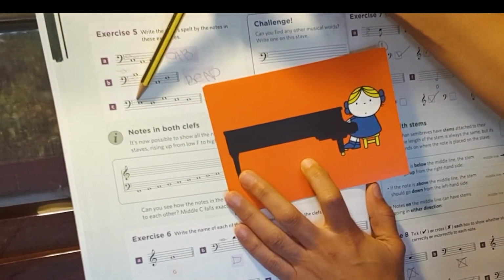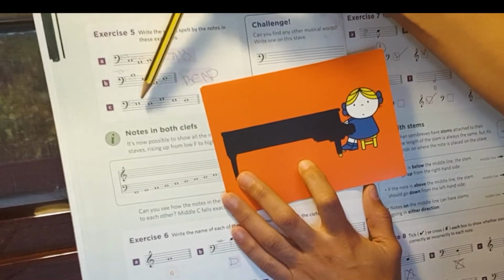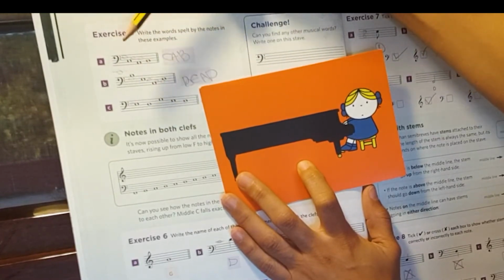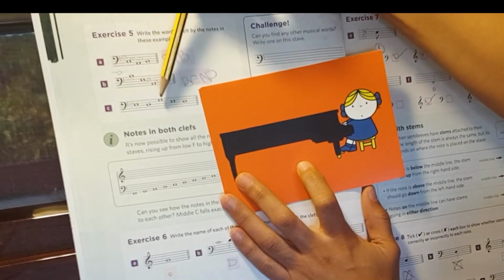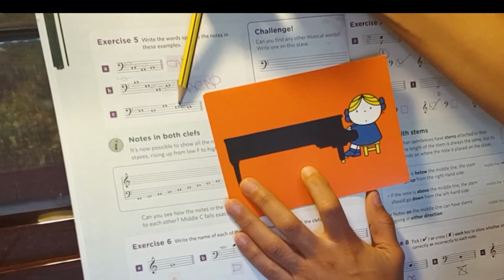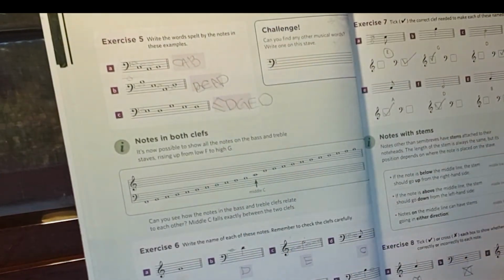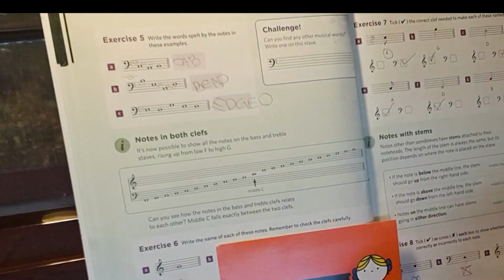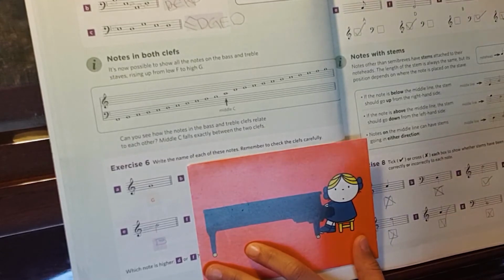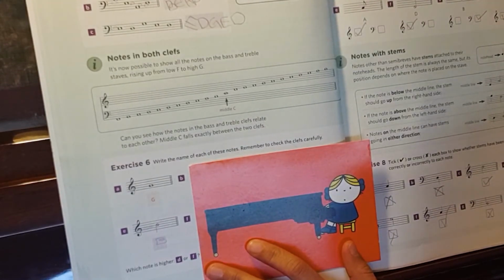You know where F is on the F clef? One note before E, one before D. If this is F, one above F is G, and one below F is E, and then D. Very good. Now, exercise 6. Write the name of each of these notes. Remember to check the clefs carefully.